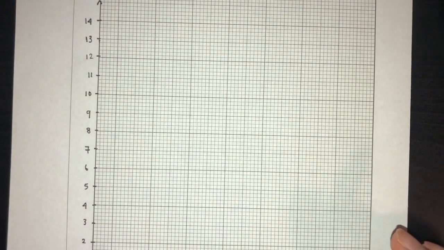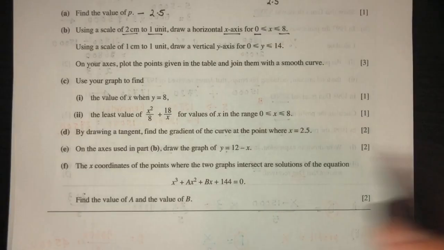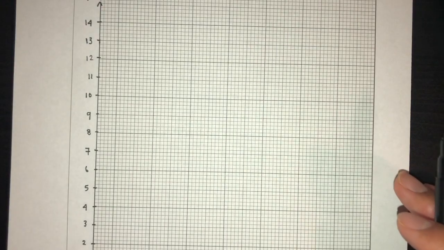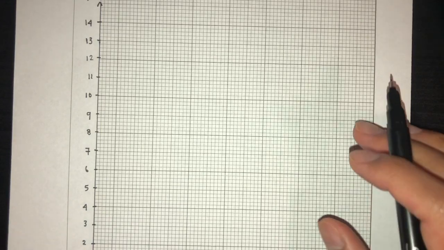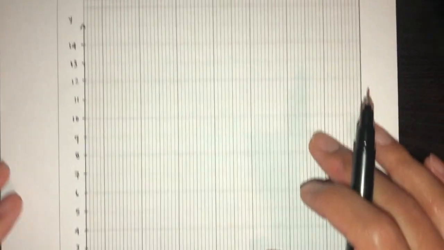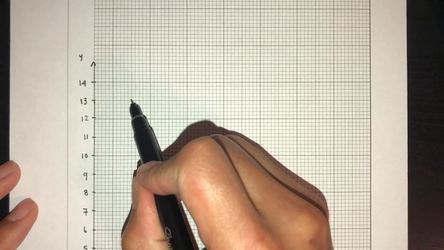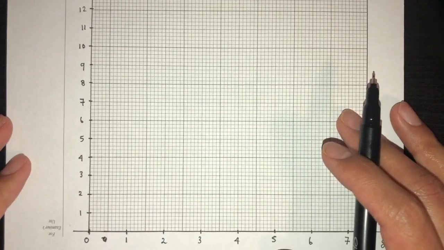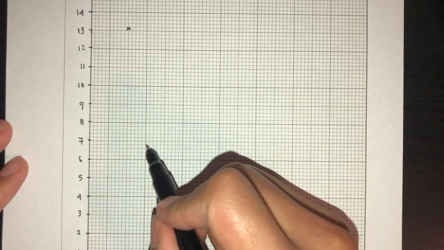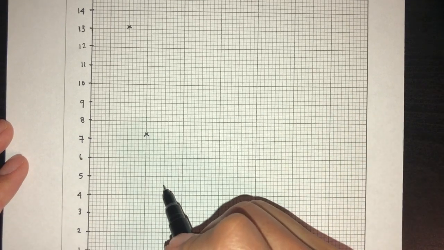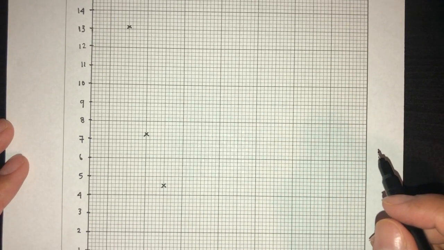Now let's see what we can do for this one. We have to plot the points and join them with a smooth curve. The first point we have is 1 and 13.1. So 1, 13.1, this is 1 here, and 13.1 should be this one. The next one will be 1.5, 7.3. Then we have 2, 4.5. Then we have 2.5, 3.